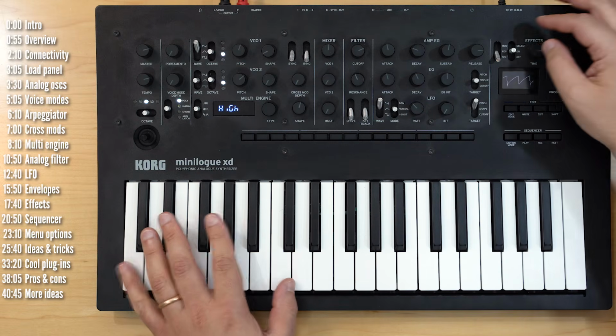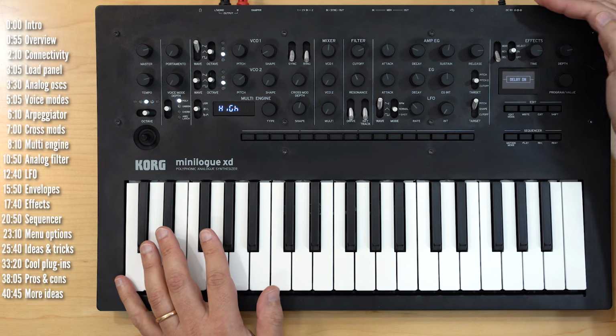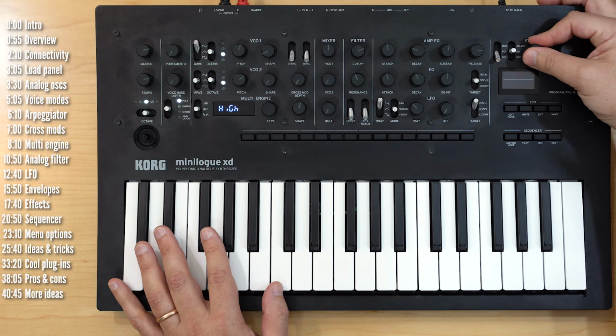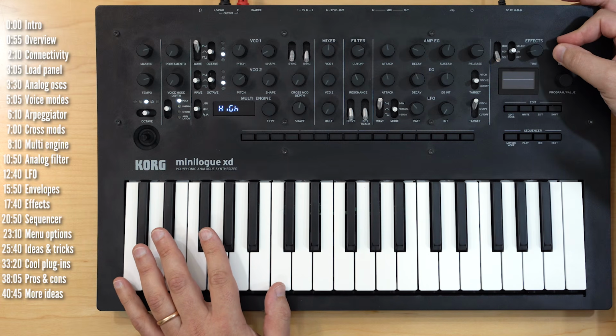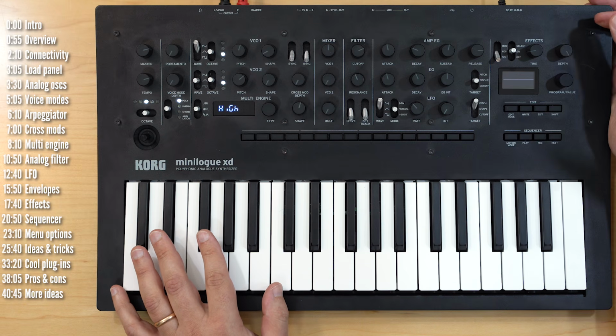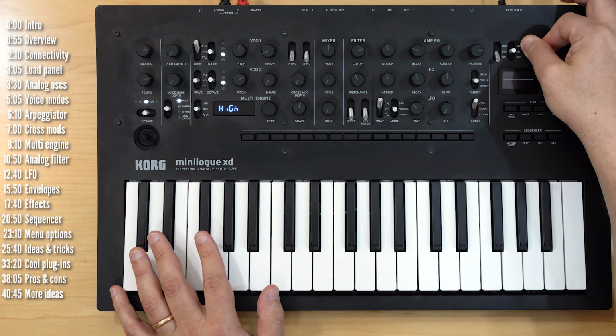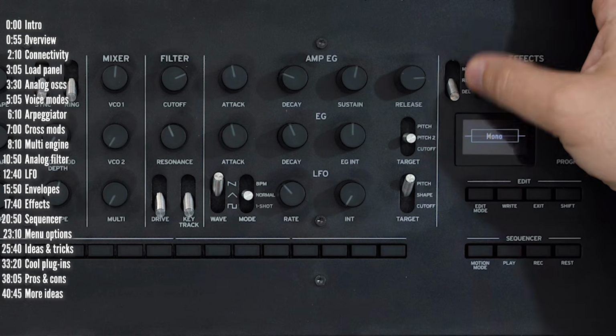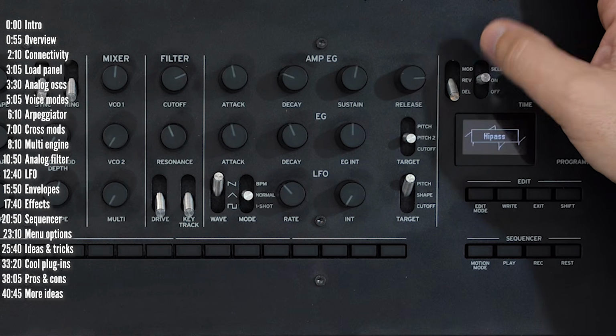Similarly, there are a few delays. Right, I can turn this on or off. Set the time. Feedback. And there are a few delay types: mono, ping pong.